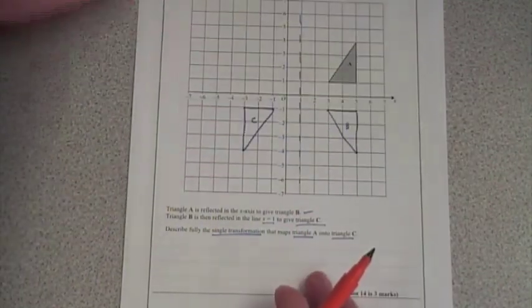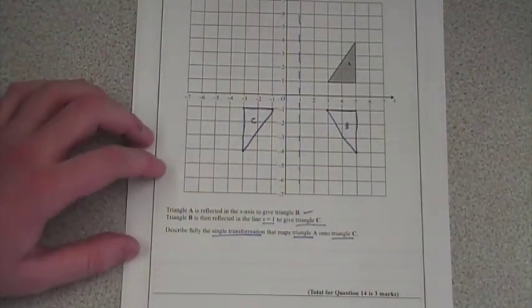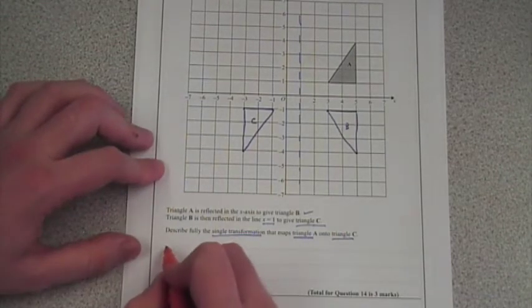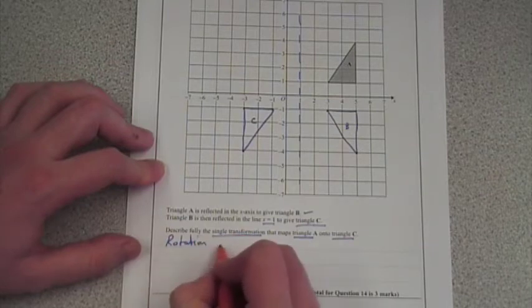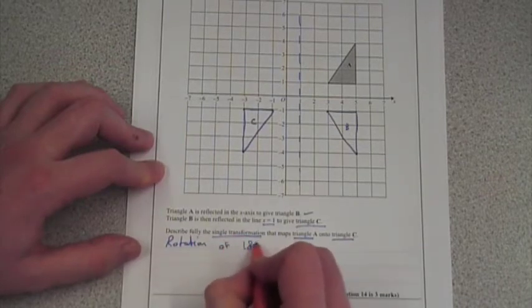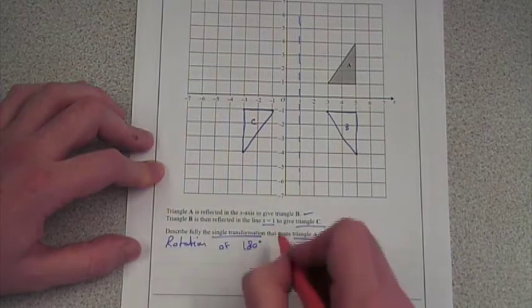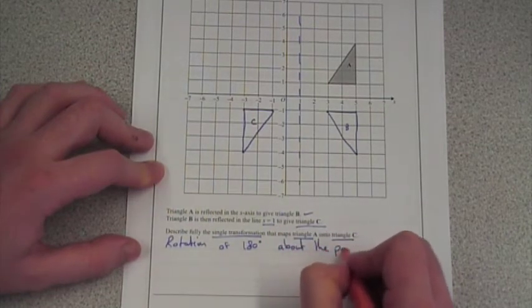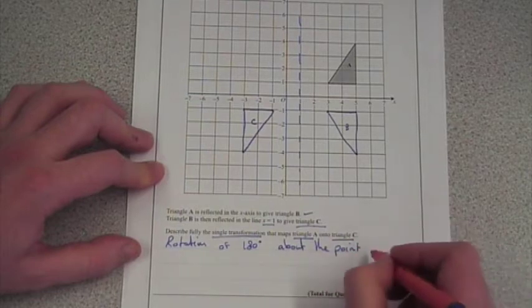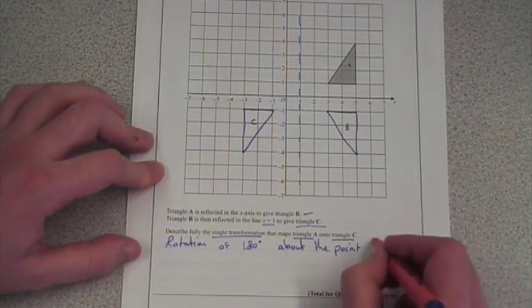So to answer this question, our full answer is that the transformation is a rotation of 180 degrees about the point 1, 0.